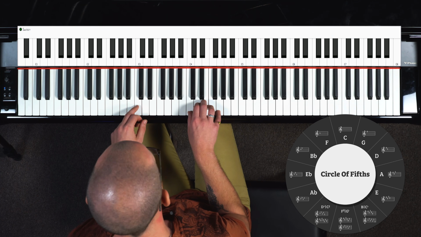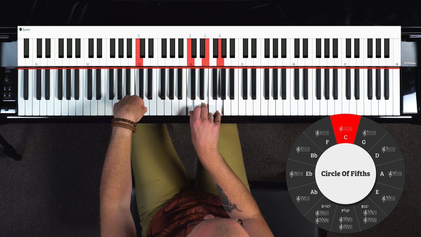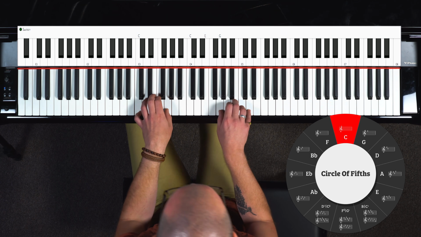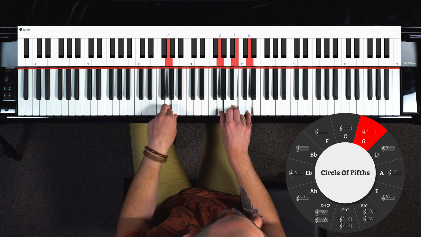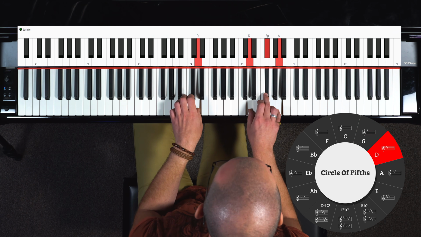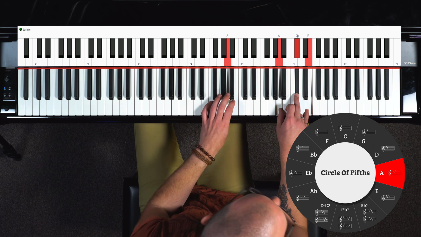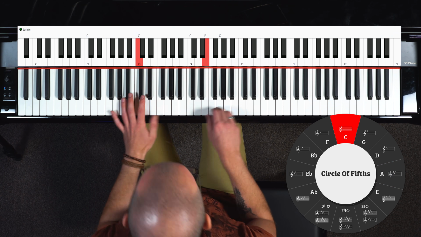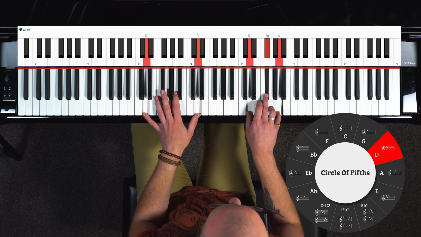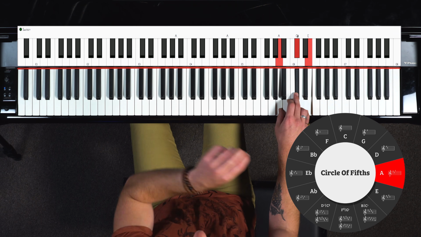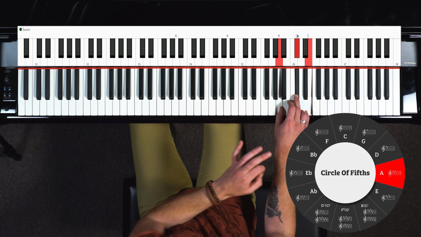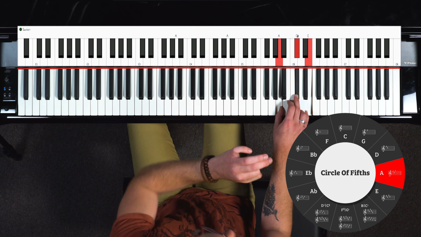So you could start at your 1 chord, just start in C, you can move up 5 notes to G, you can move up 5 more notes to D, and then you can move up 5 notes even further to A, and it just becomes this really cool movement of chords that just keeps on cycling. You can go through the whole circle with that kind of movement. So here's what I want you to try.